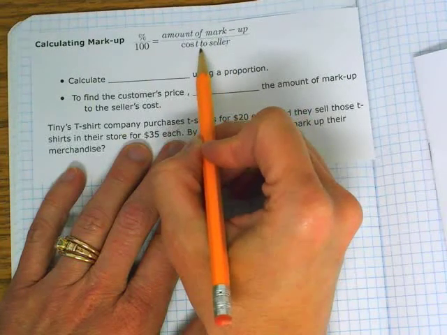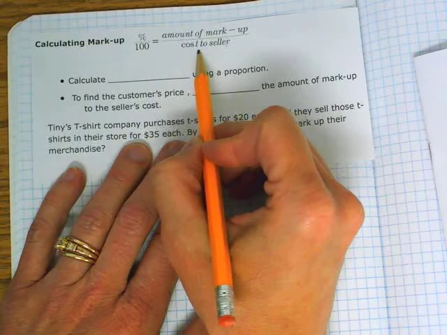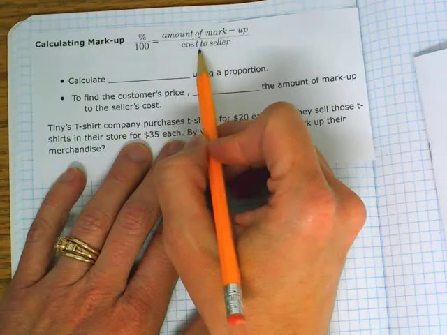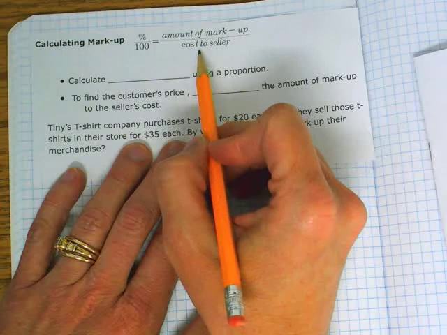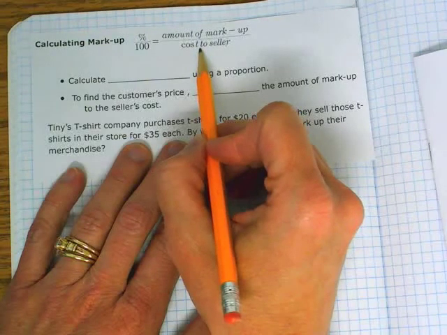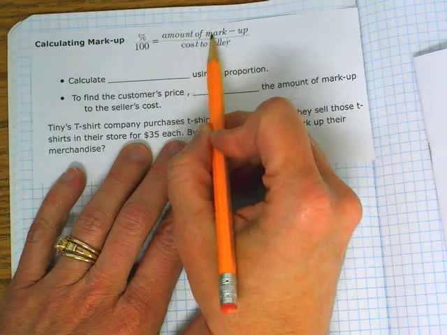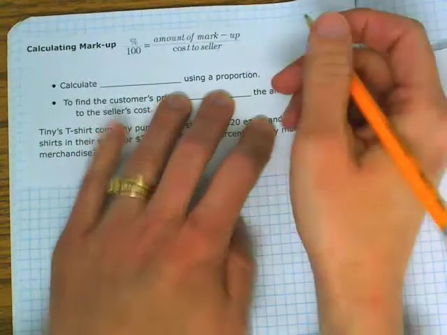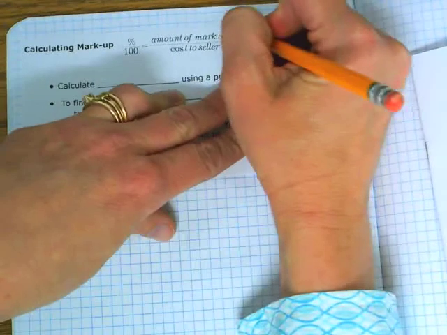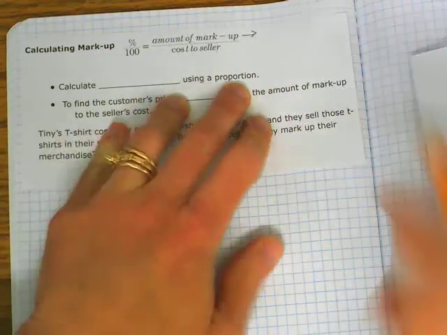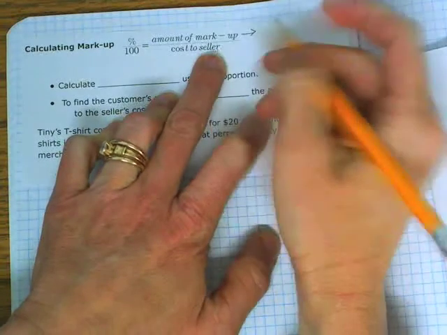Or you might buy a cheap toy that they might sell at the dollar store. The dollar store might actually buy it for 25 cents each, but then they sell them for $1 each. So the markup would be the extra 75 cents that they charge. So the amount of markup is how much extra the customer is charged above the price that the seller bought the item for.